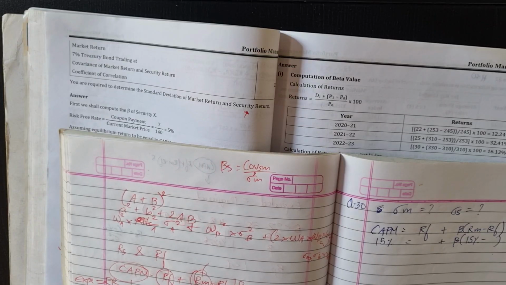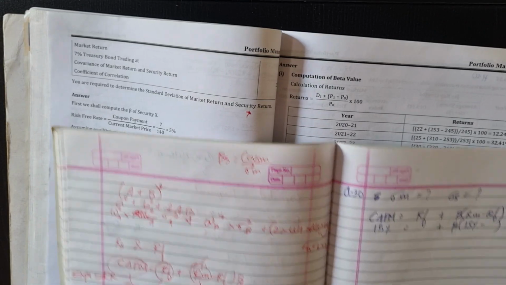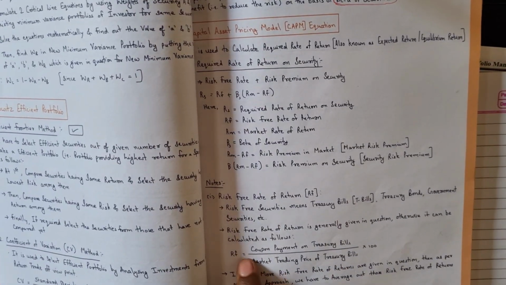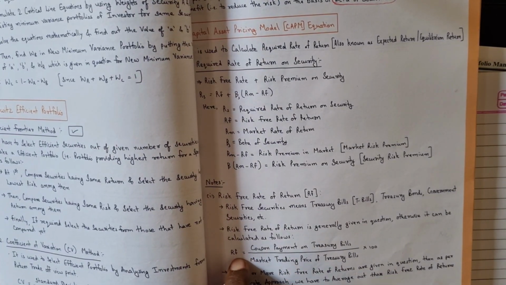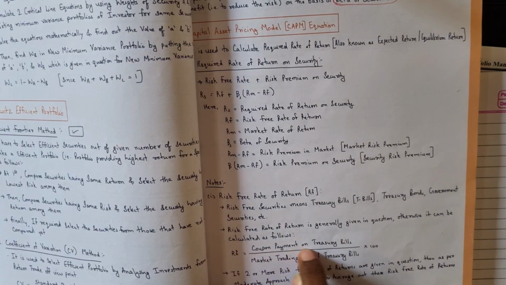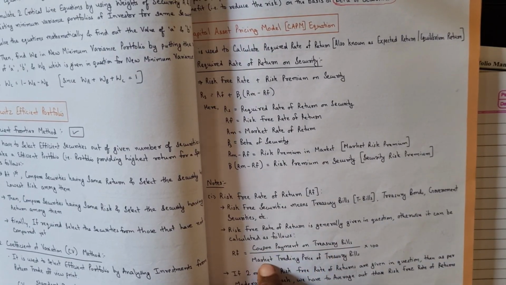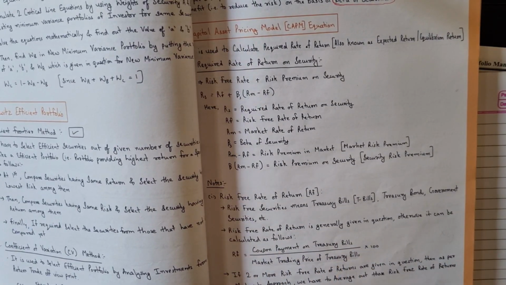But how do we calculate the risk-free rate of return? If you see in the notes, sir has written: if you don't know the risk-free rate of return, it is the coupon payment on treasury bills divided by the market trading price of the treasury bill.